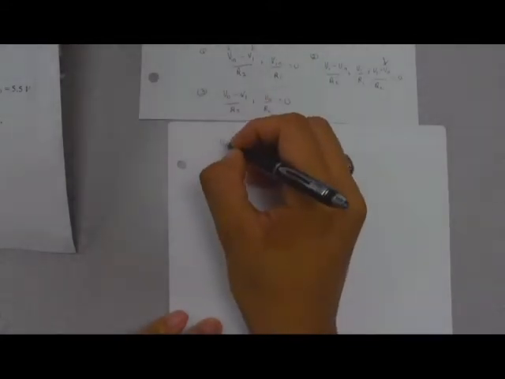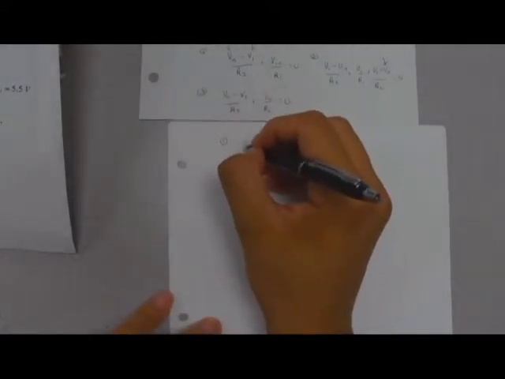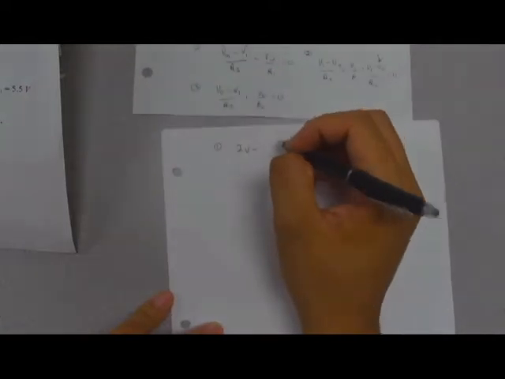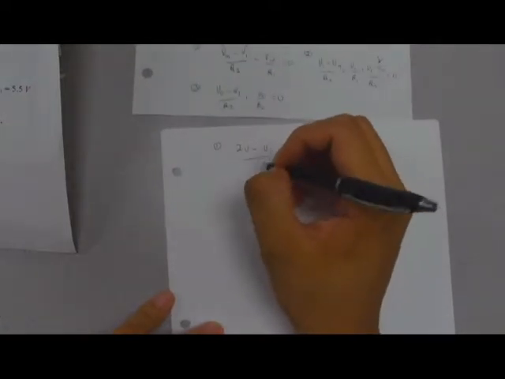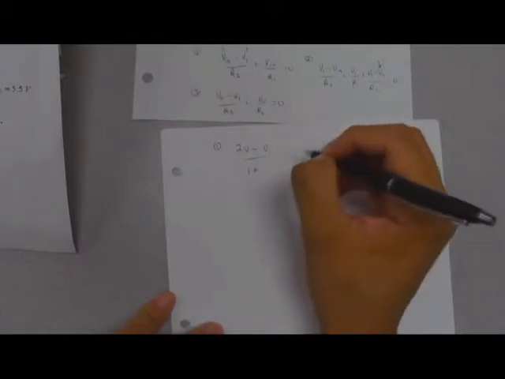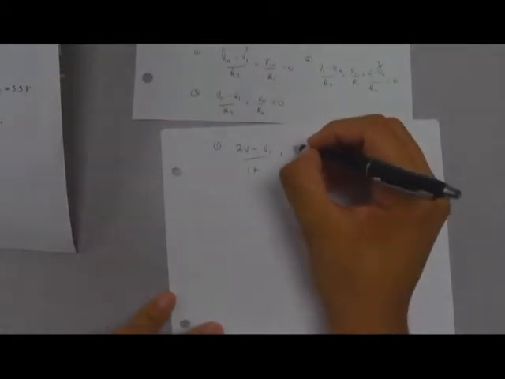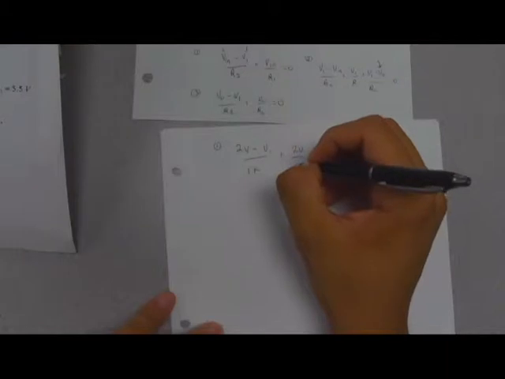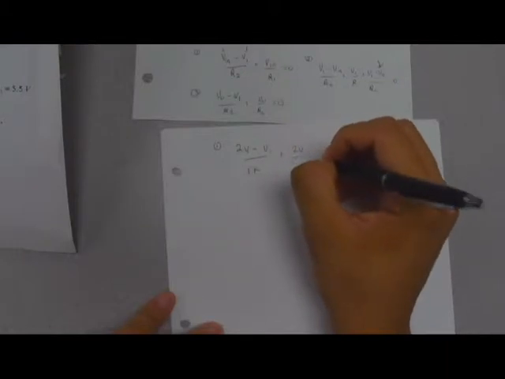So solving equation 1, we have (2 volts minus V1) over R2, which is 1K, plus (2 volts) over R1, which is 2K, equal to 0.